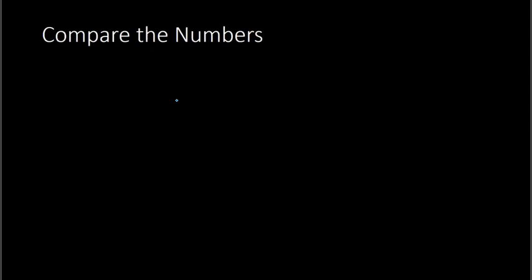Here we're asked to compare numbers, and we have -8 and 0. The question is, which symbol goes in there? Which way is the inequality symbol going to face? Well, 0 is bigger than -8, so the mouth is going to face the 0. The symbol would look like this, and in English, we would say -8 is less than 0. This is the less than symbol.